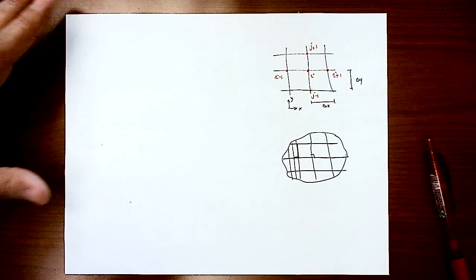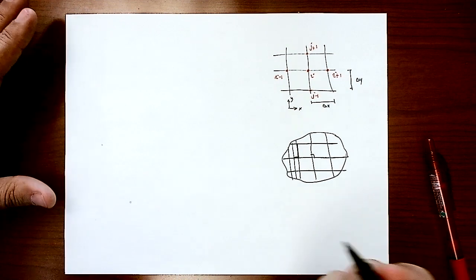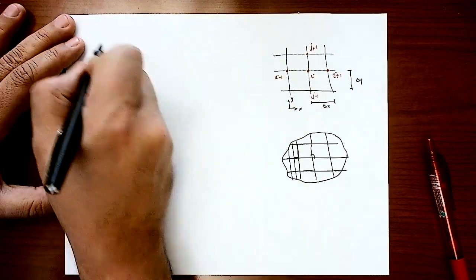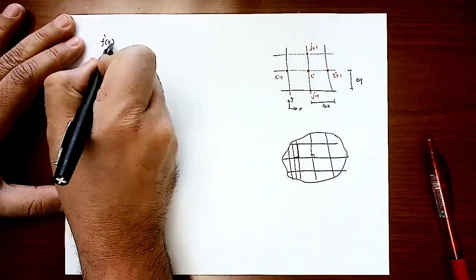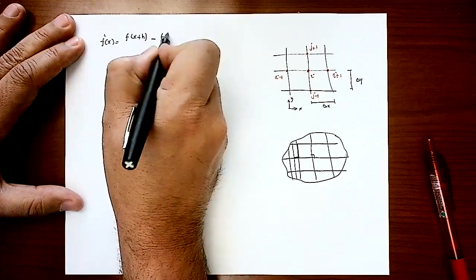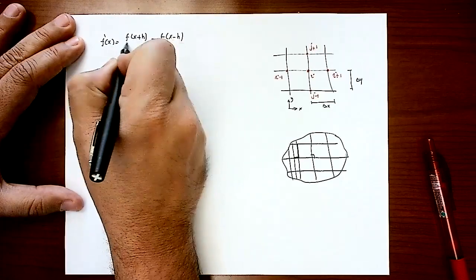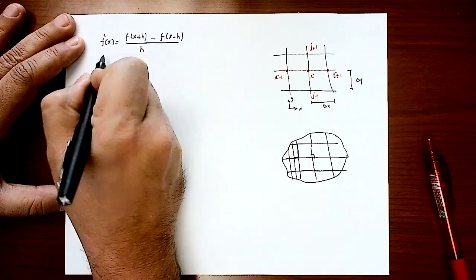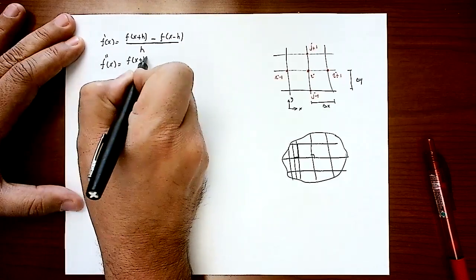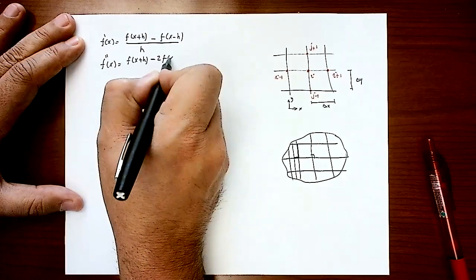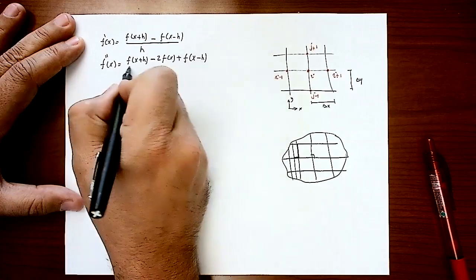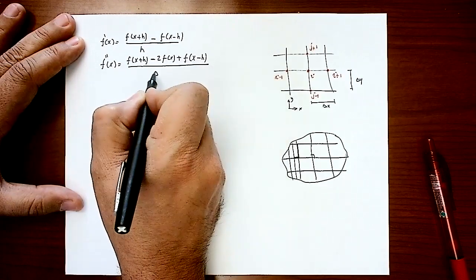So now let's go to the central finite difference method. We were able to list that f prime of x is f of x plus h minus f of x minus h, divided by h, and f double prime of x is equal to f of x plus h minus 2 f of x plus f of x minus h, divided by h squared.